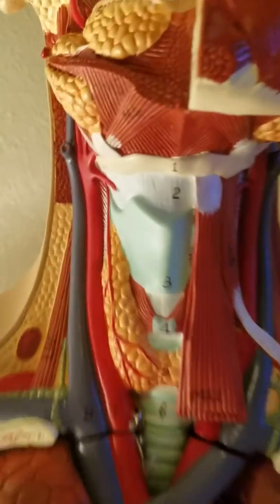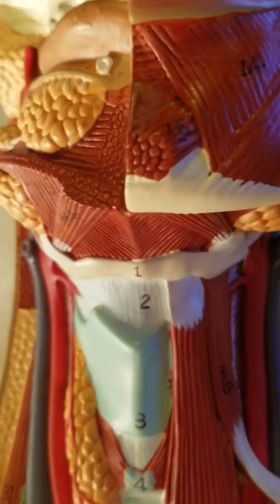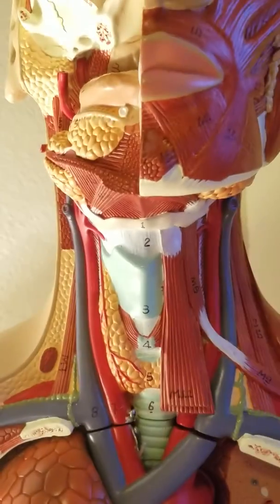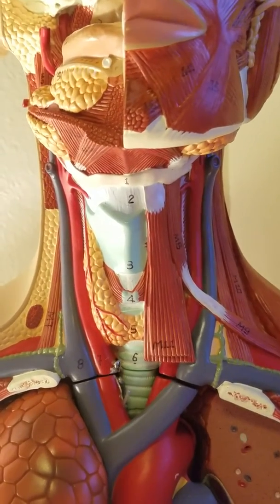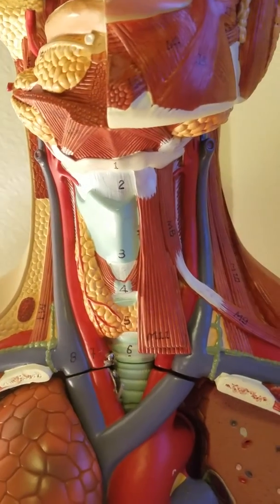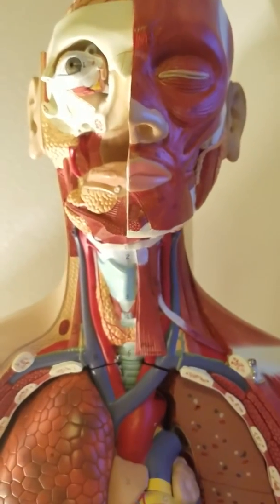The last one shown on this one is the hyoid bone, which I pointed out before, which is structure number 1. The hyoid bone is really, really important in respiration. There's actually a connection with it, and when you're sleeping, the ability to keep your airway open is associated with the hyoid. All right, so that is the third portion of our study guide.